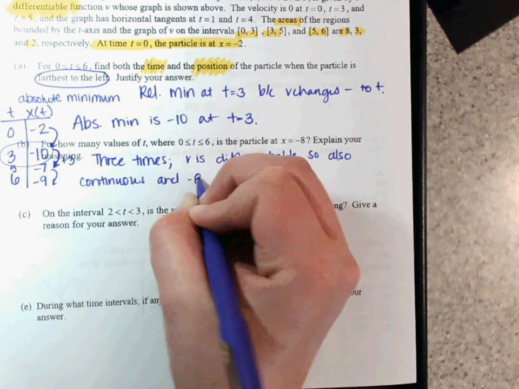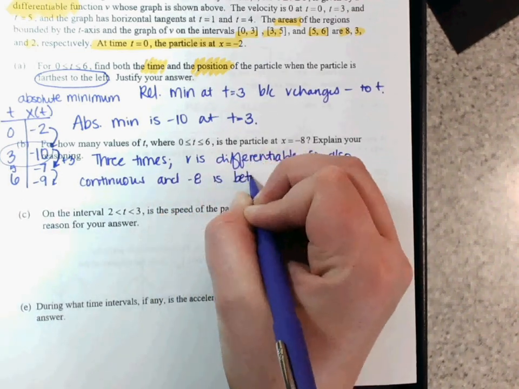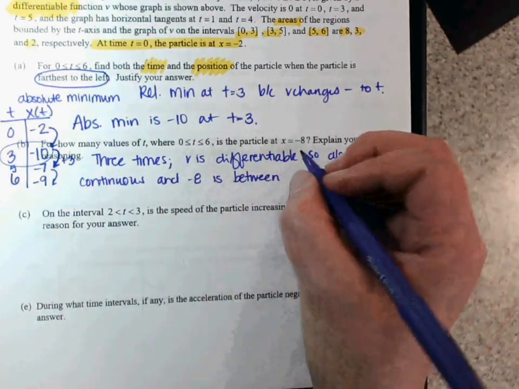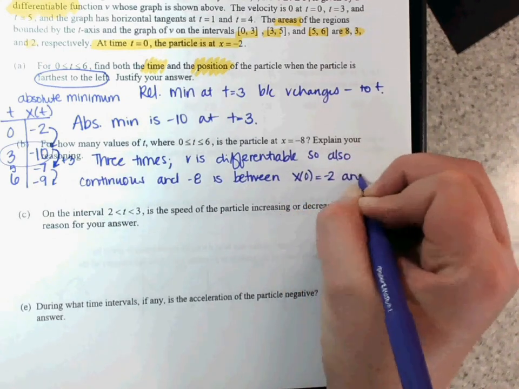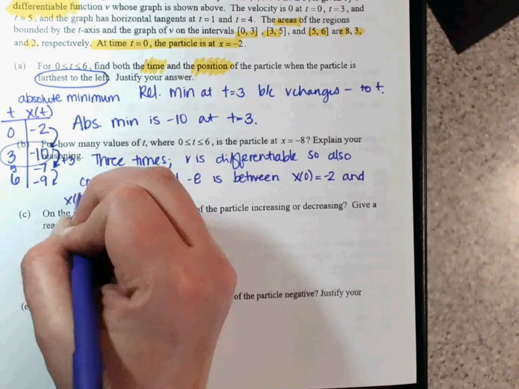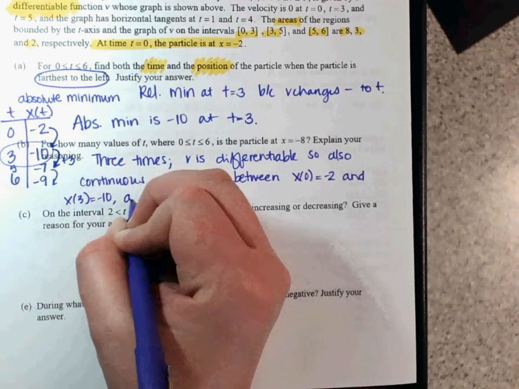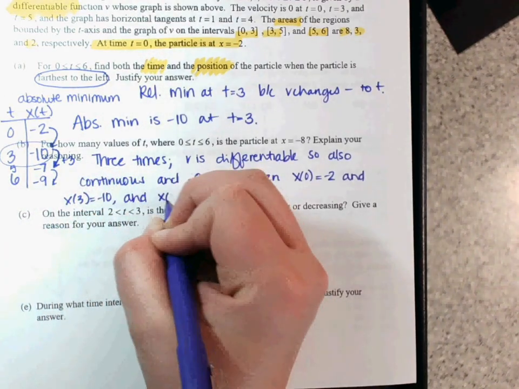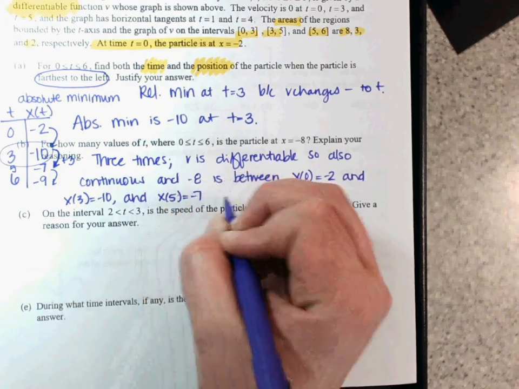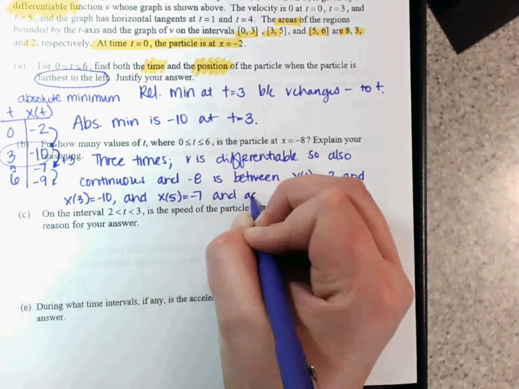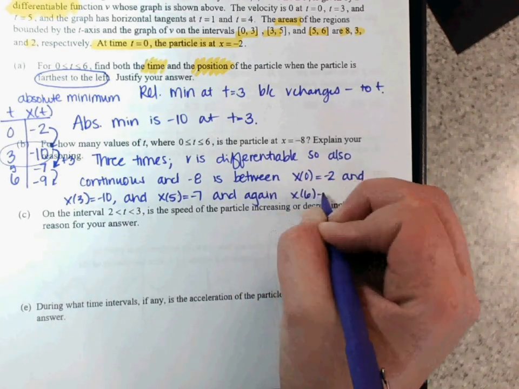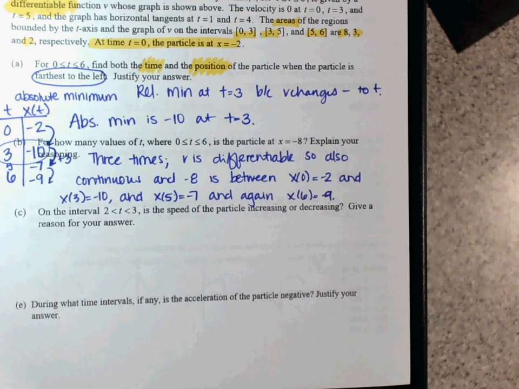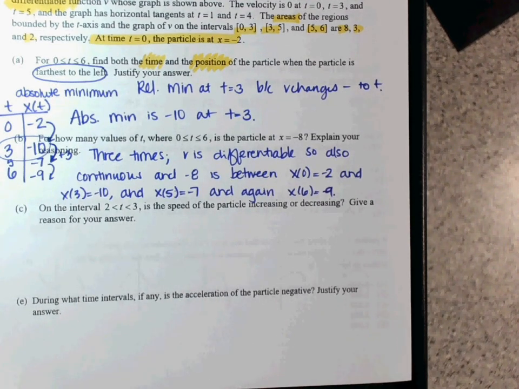And -8 is between x of 0, which is -2, and x of 3, which is -10, and x of 5, which is -7. And again, really you could probably not write all of this. I don't know exactly what you'd have to say. But you're basically just saying -8 is between the y values on this interval, and this interval.